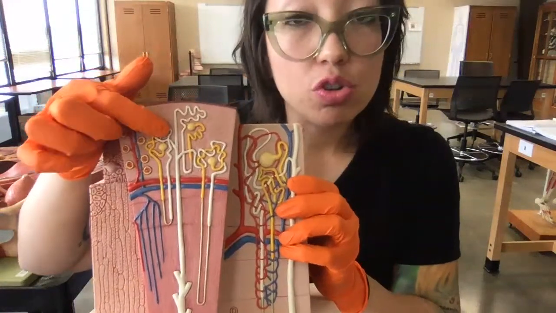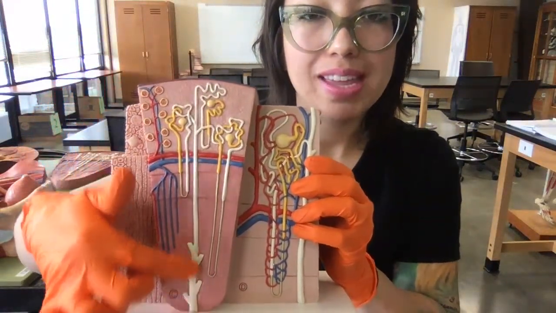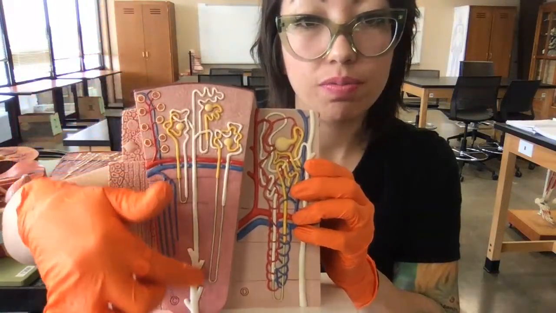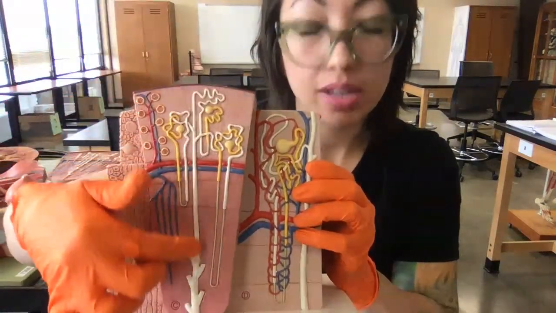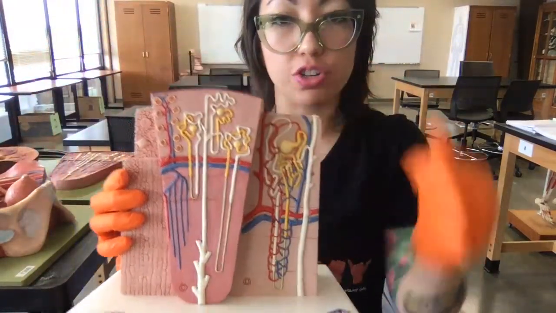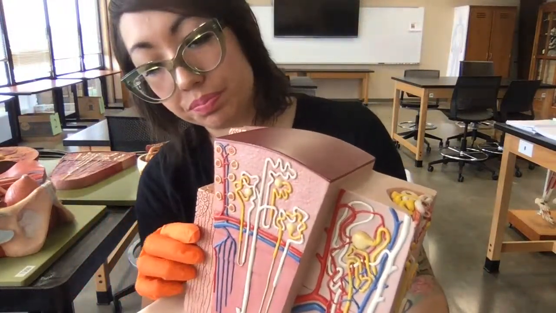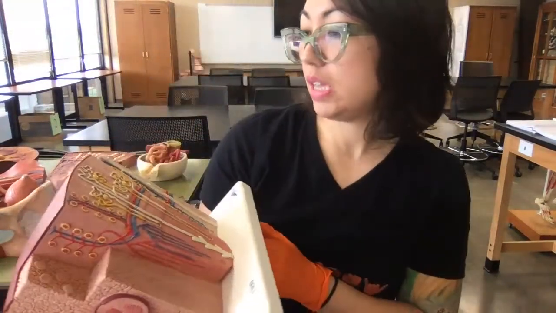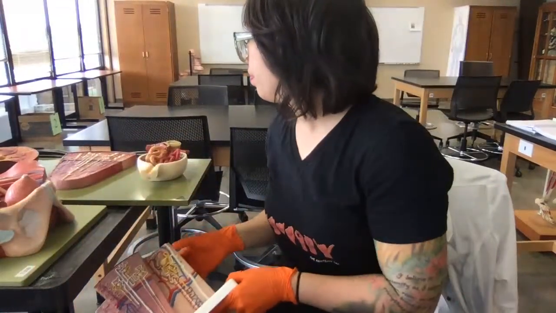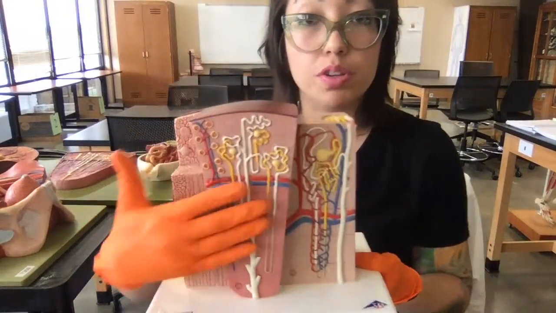This distal convoluted tubule is going to connect to the collecting duct right here. Okay, that's what connects to the collecting duct. Kind of looks like a big tree-like structure here. And many of those, okay, let me see, many of those will go through the renal medulla right here.